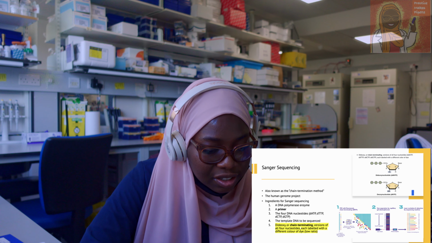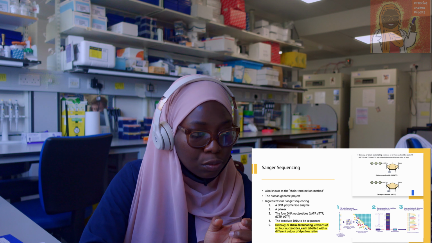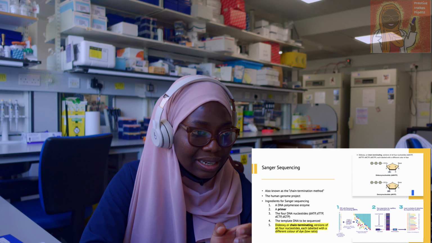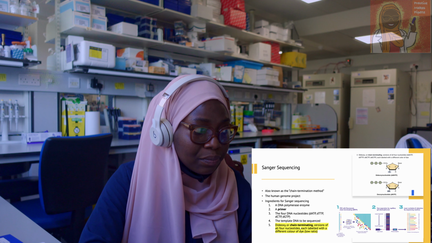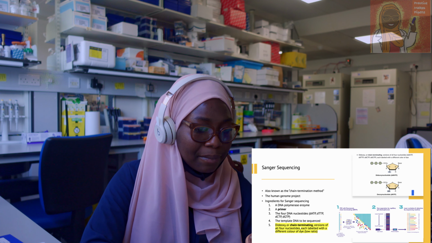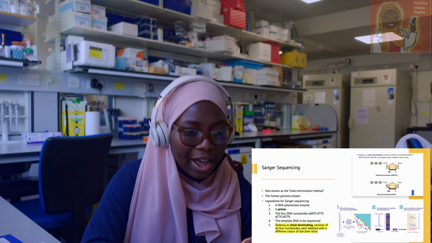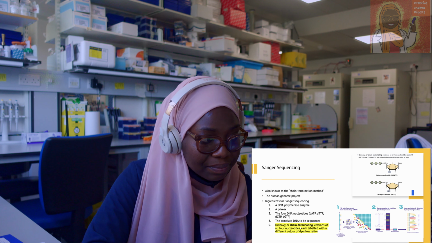And after this whole process, we're going to have different fragments of DNA. So we're going to run these fragments through capillary gel electrophoresis, and automatically the short fragments move quickly through the pores of the gel, whereas the long fragments will move slowly. So as each fragment crosses the line, the dye is detected, and once the dye is detected, it is displayed in a chromatogram as you've seen here.